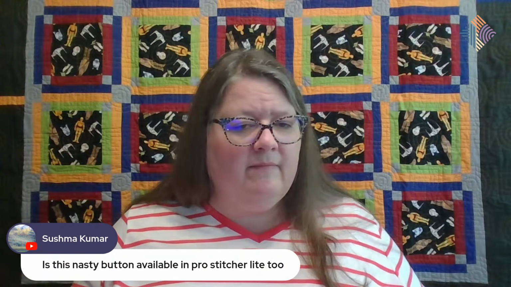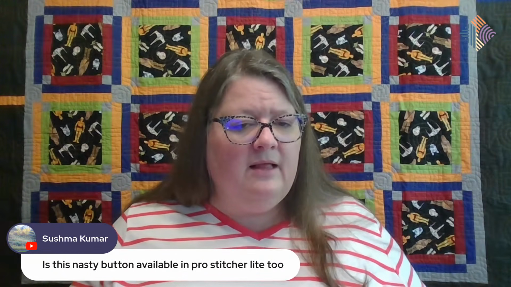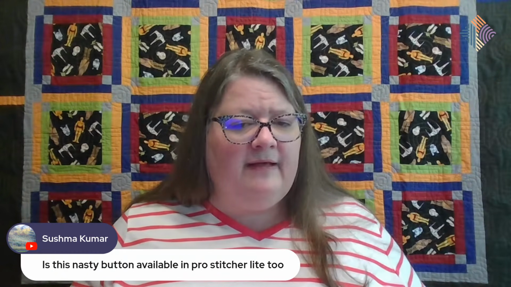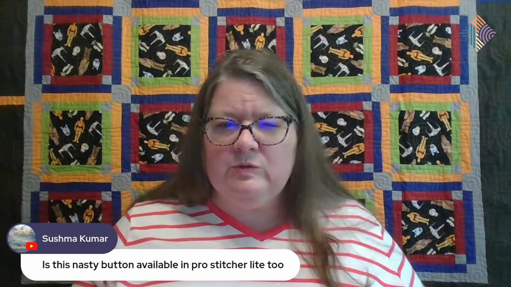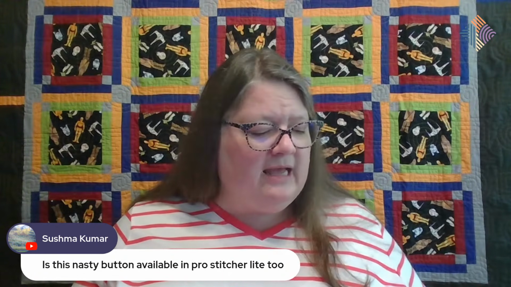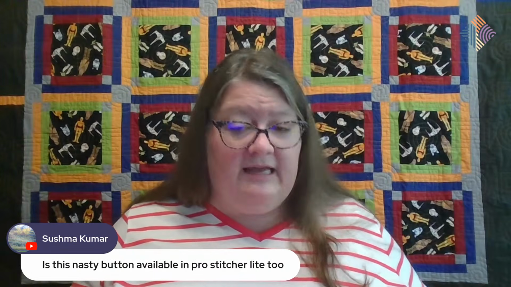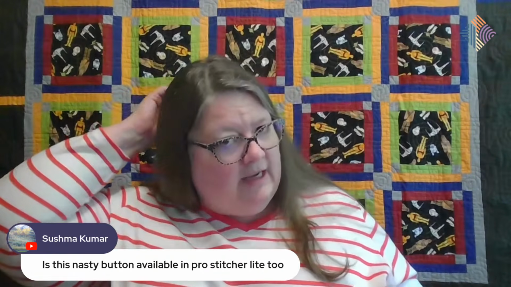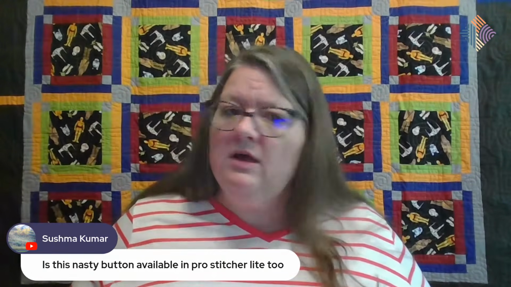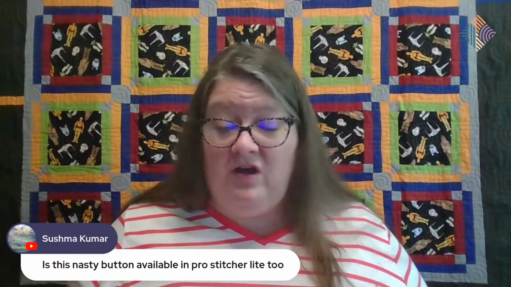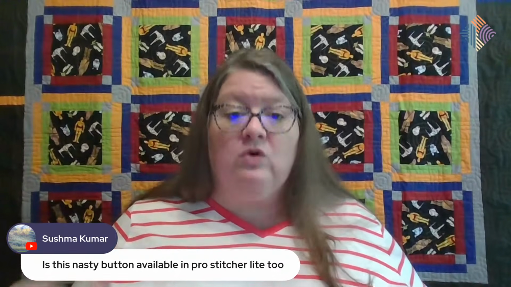Okay, I see some comments popping up. Is this nasty button available in Pro Stitcher Lite 2? Not sure what the nasty button is. The baste is not in Pro Stitcher Lite. Stitches per inch is in Pro Stitcher Lite. If you're saying baste, it is not. You would just set that at 4 stitches to the inch.